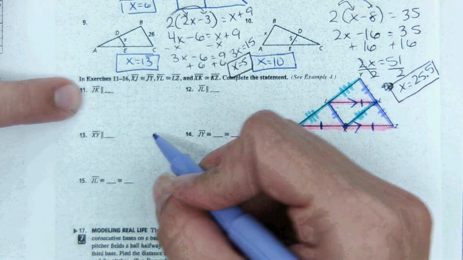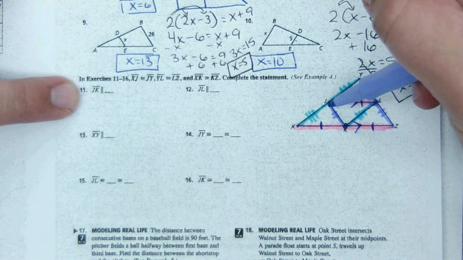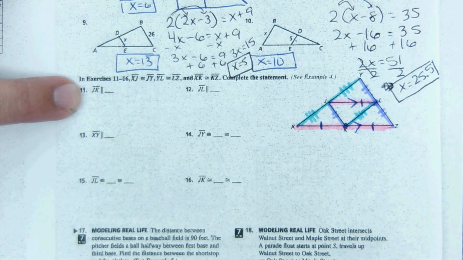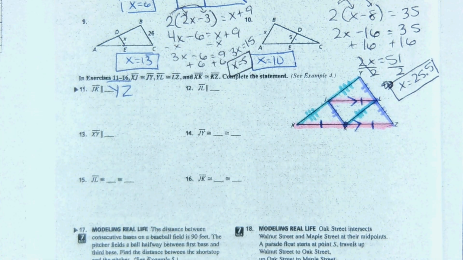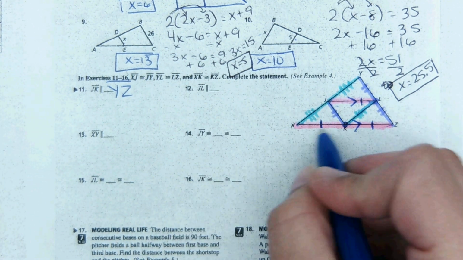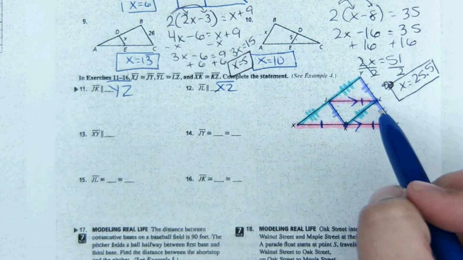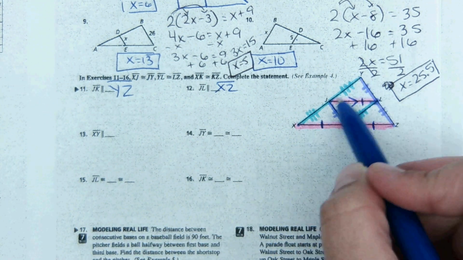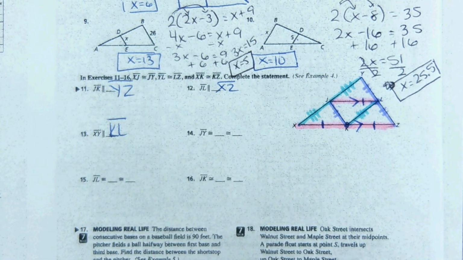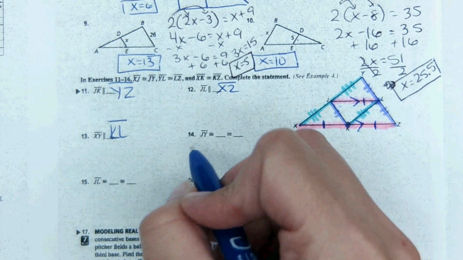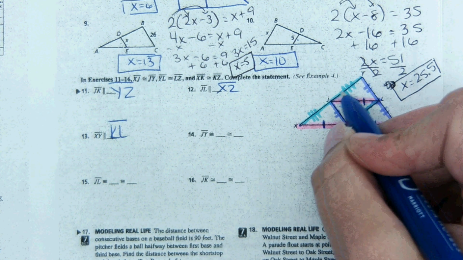JK is parallel to what? So I'm going to look at the picture. The color coding is going to help me out. JK is this purple line, and it's parallel to this purple line, so YZ. Then JL is the pink line. What is it parallel to? It's parallel to XZ. Then XY is this blue line, which would be parallel to KL.